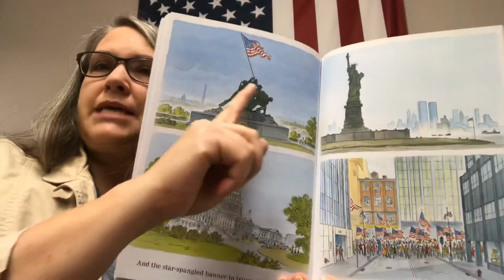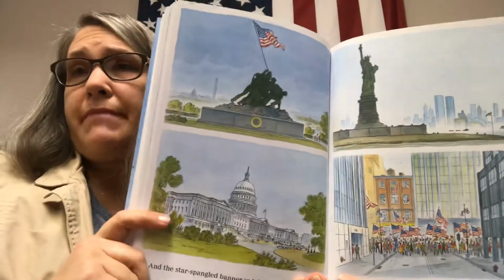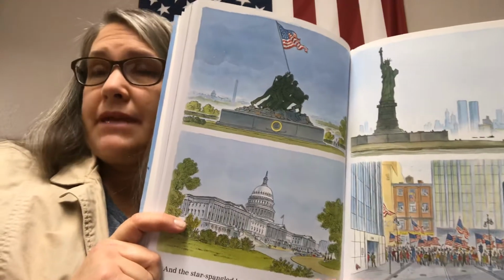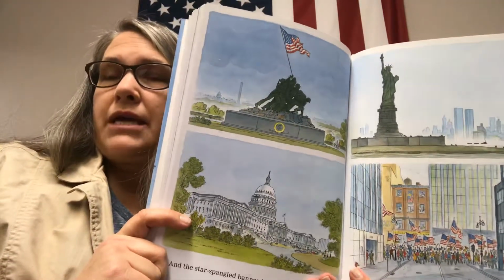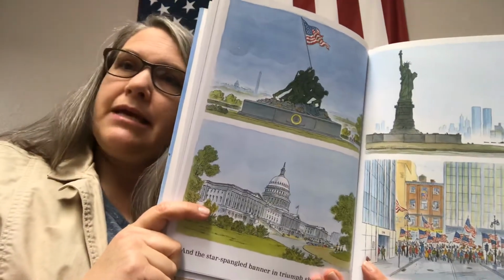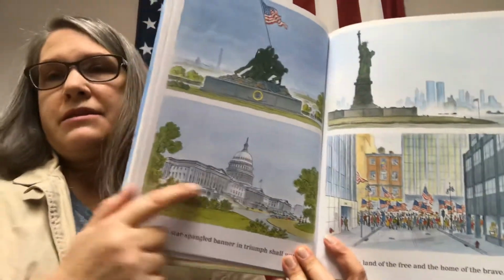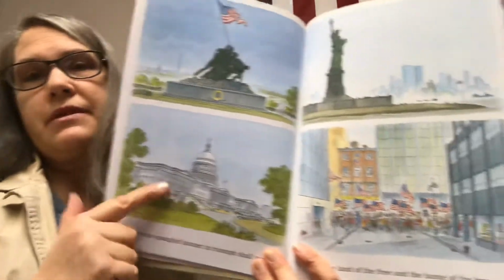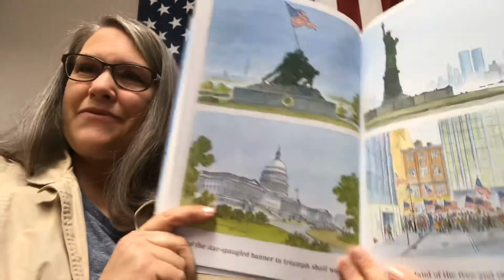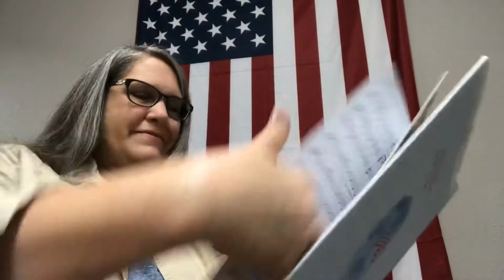This is a statue talking about some men that were fighting the war, and it was so terrible, and they did the same thing that Francis Scott Key was looking at, and they pushed that flag up so that everyone could see and keep fighting. This is where our laws are made, and this is a parade, which we sometimes do on the 4th of July. All right, that is the end of the book.